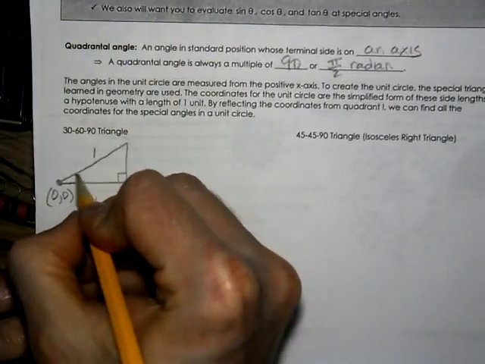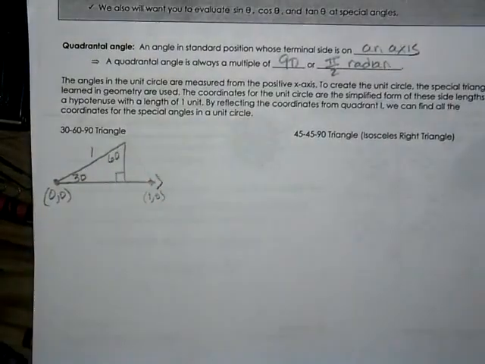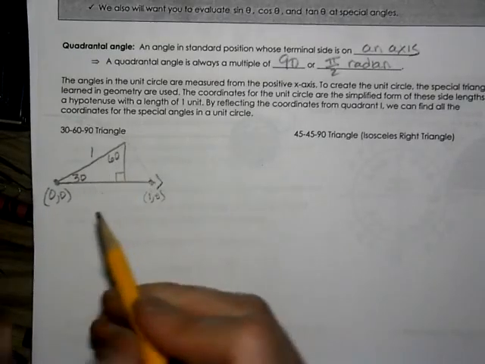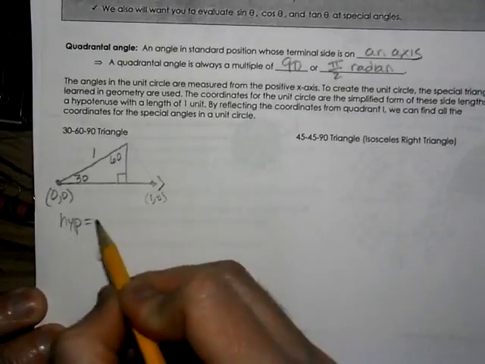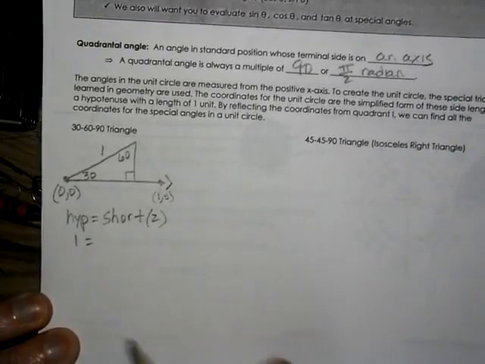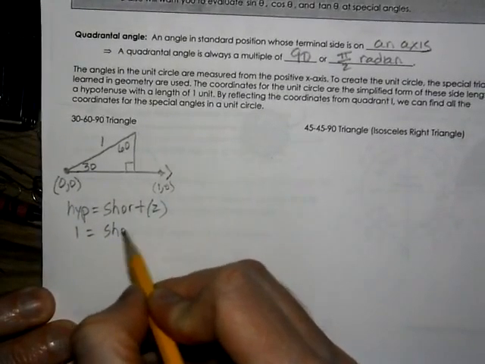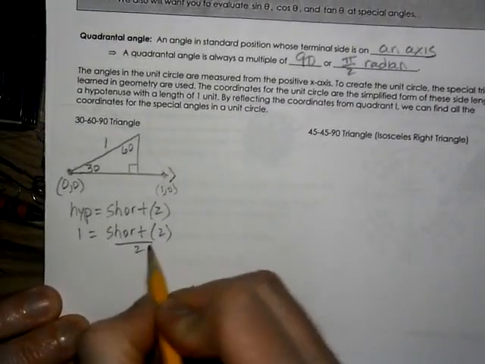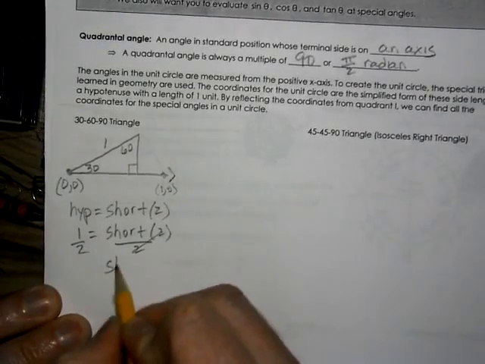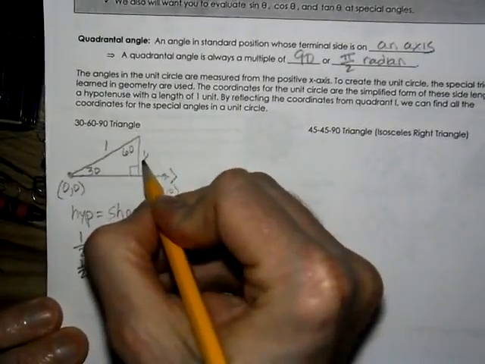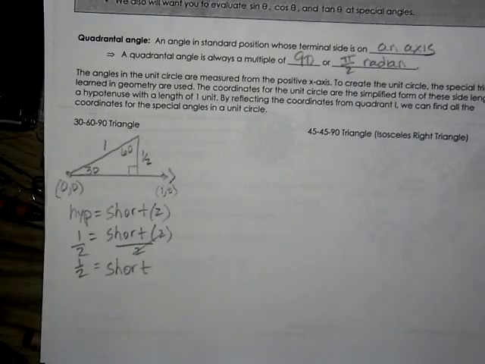So now, if we have this 30, 60, 90 triangle, we can find the length of the short side and the length of the long side. The hypotenuse equals the short side times 2. So if the hypotenuse is 1, we know that the short side is being multiplied by 2 to equal the 1. So we divide by 2, and we see that the short side would then have to be a half. If the radius is 1, which it is for the unit circle, then the short leg is always a half.